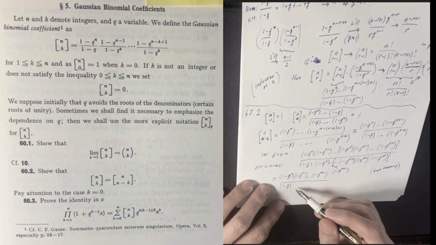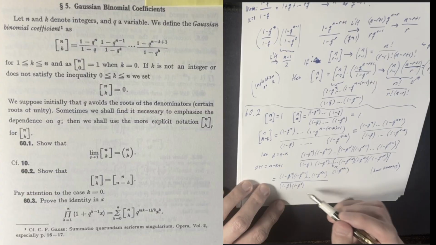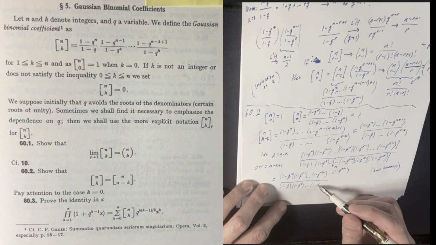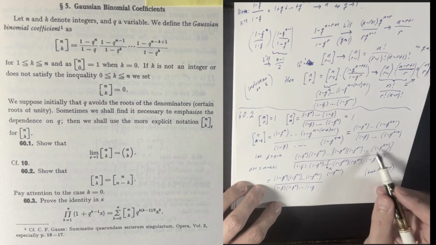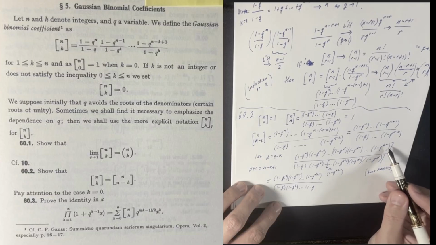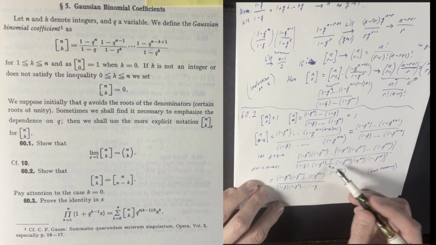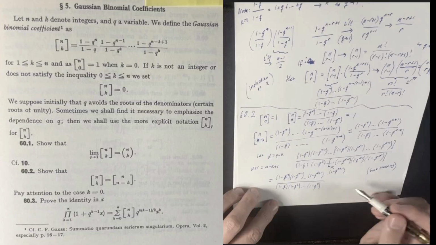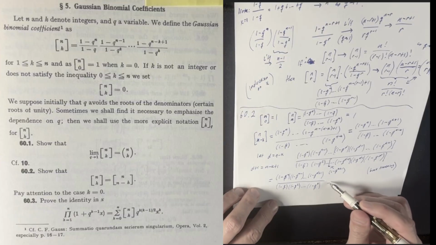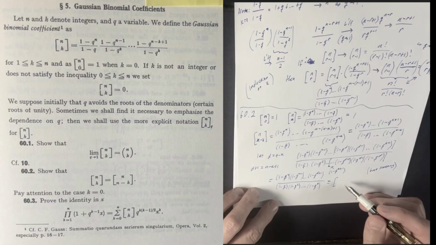1 minus q squared, up to 1 minus q to the, we noticed that this is the first one that cancels, k plus 1. So it means the last one that did not cancel is 1 minus q to the k. And what a big surprise, this is the formula for n choose k.